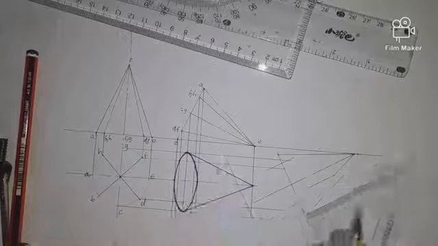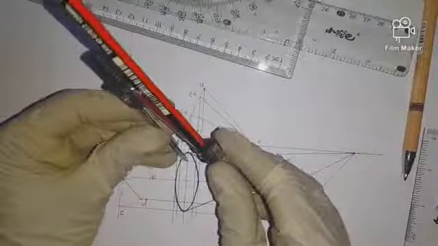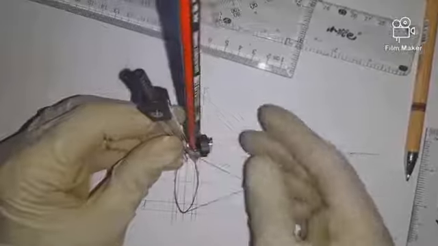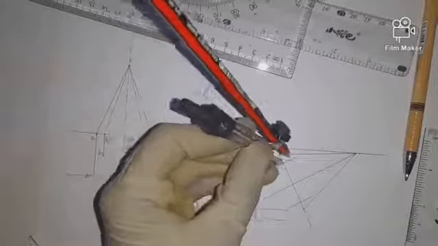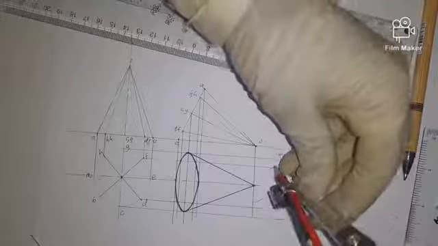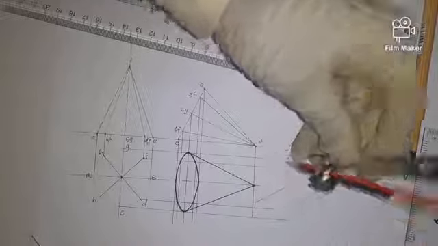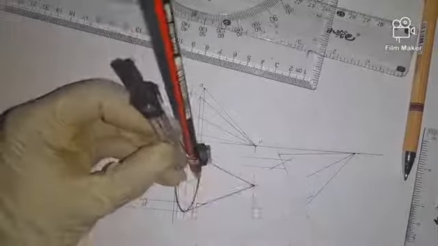Then we carry this distance, okay, bring it here and here. Next is this distance.